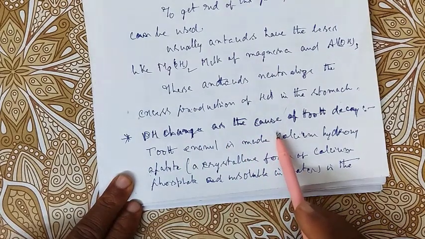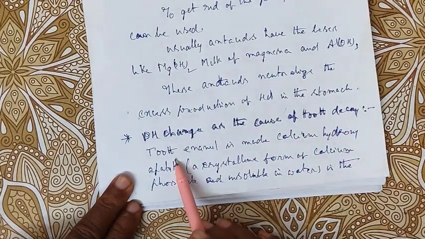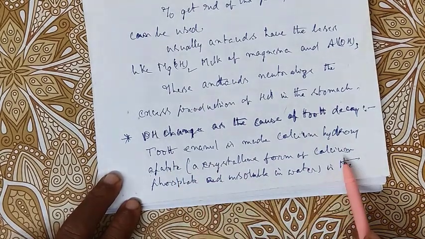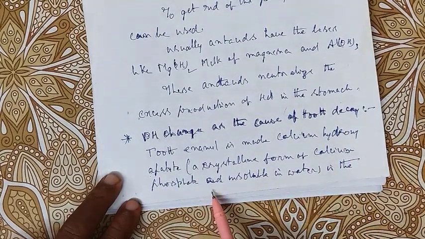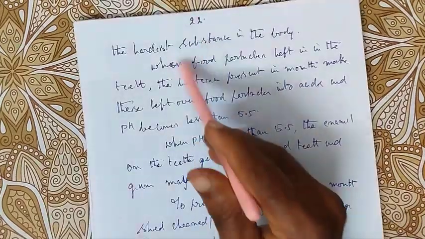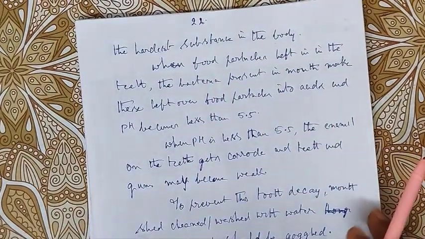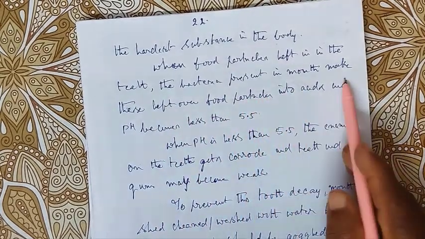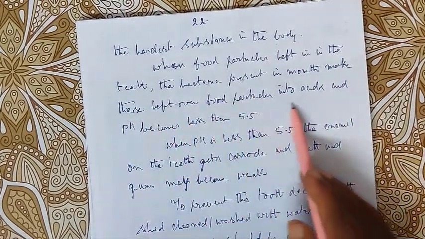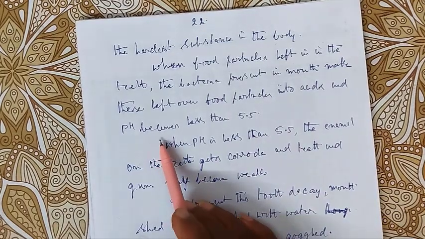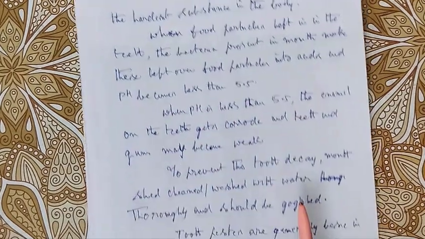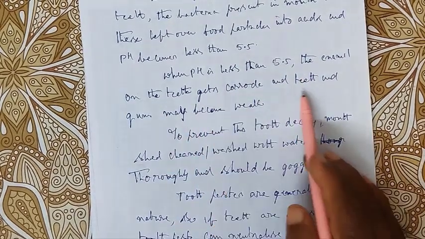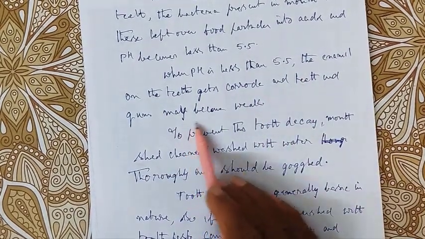pH change is the cause of tooth decay. Tooth enamel is made of calcium hydroxyapatite, that is the crystalline form of calcium phosphate, and it is insoluble in water. It is the hardest substance in the body. When food particles are left in the teeth, the bacteria present in the mouth turn these leftover food particles into acids and the pH becomes less than 5.5. When the pH is less than 5.5, the enamel on the teeth gets corroded and teeth and gums may become weak.